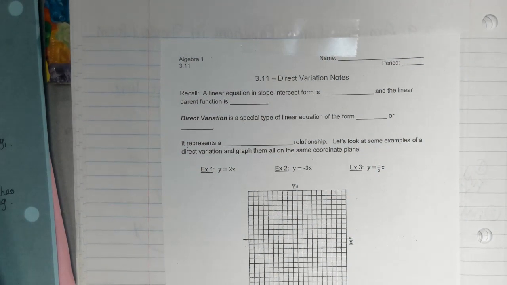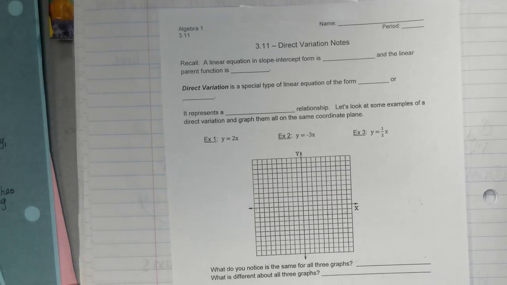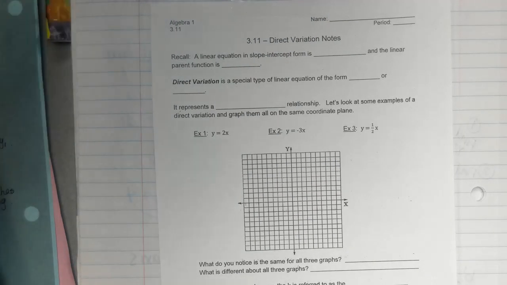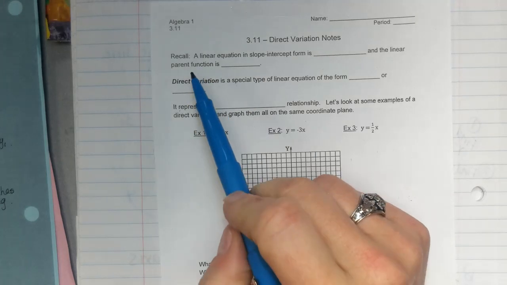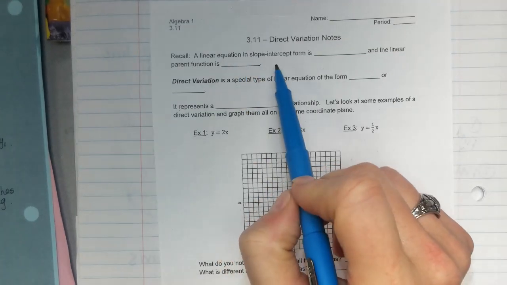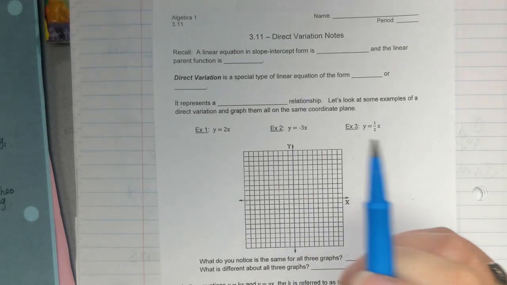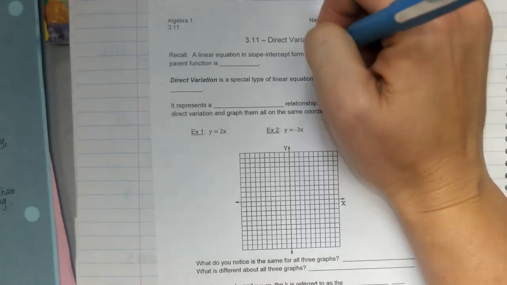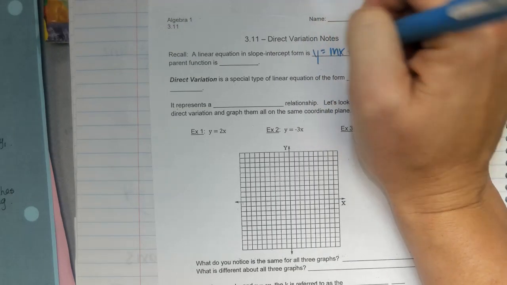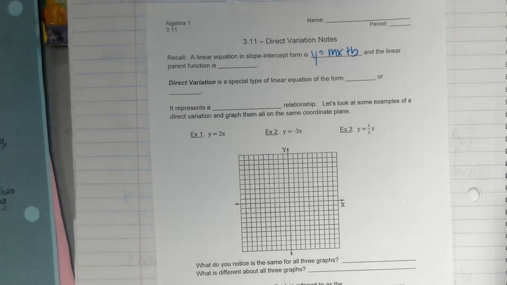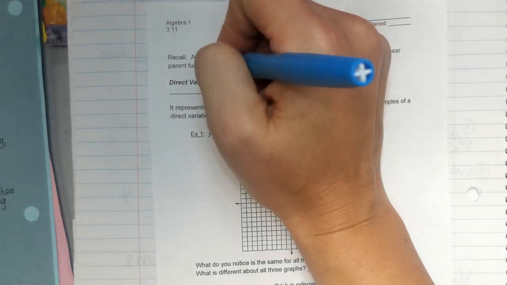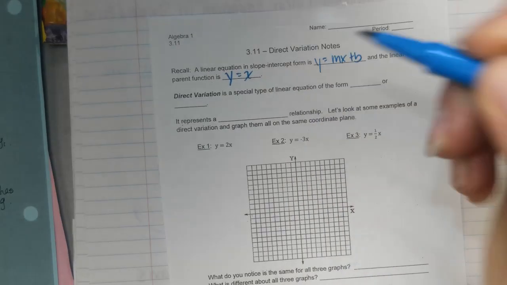But we're going to get down to some algebra. I know you're excited. So tonight we're going to be talking about direct variation, and let's do a little review. Let's recall that a linear equation in slope-intercept form, that's your good old y equals mx plus b. And the linear parent function, which is what we learned last night, is y equals x. Remember that?